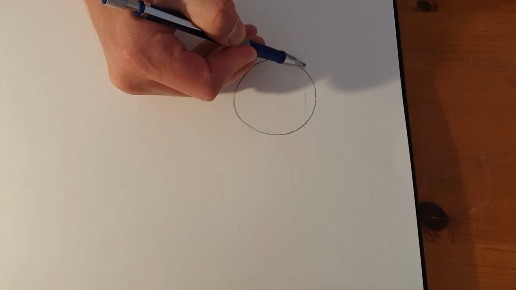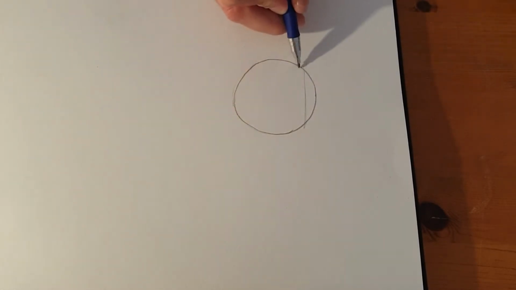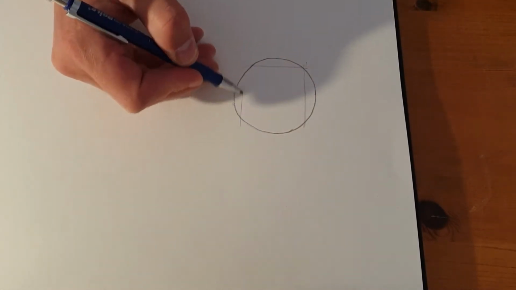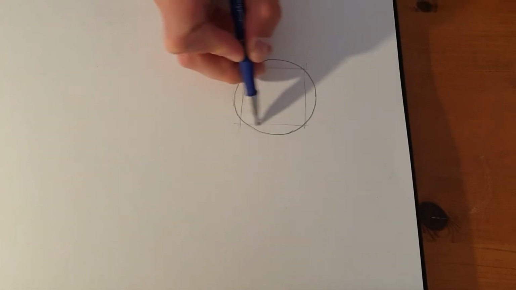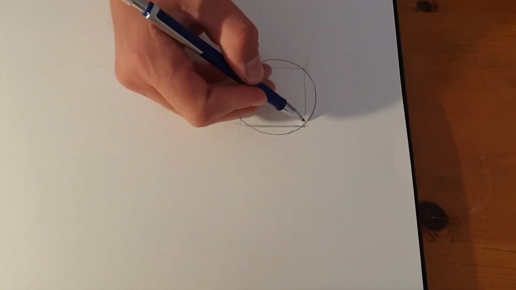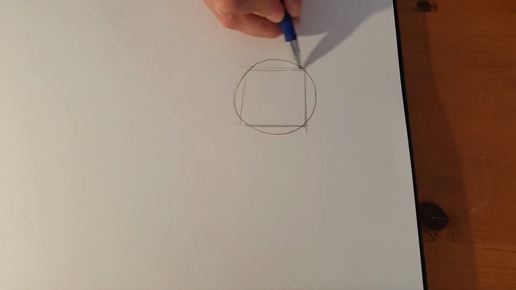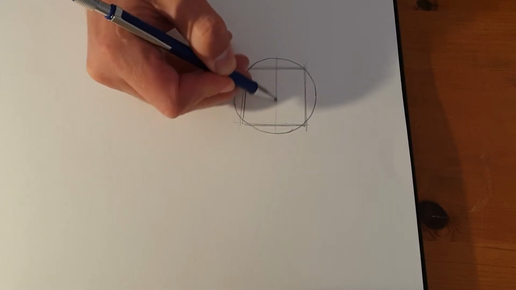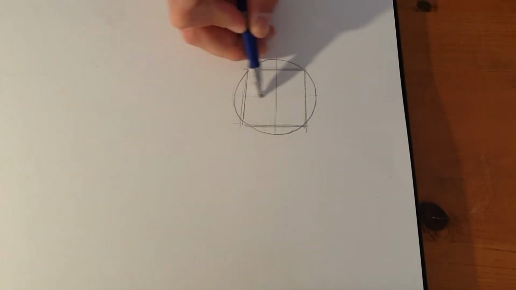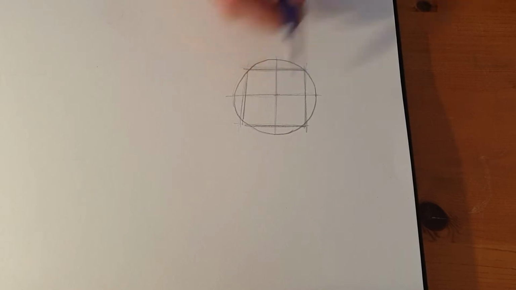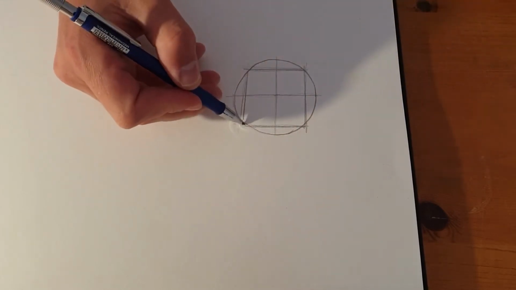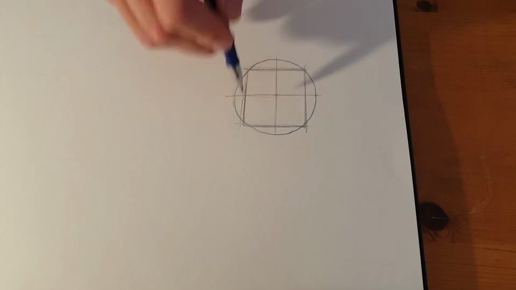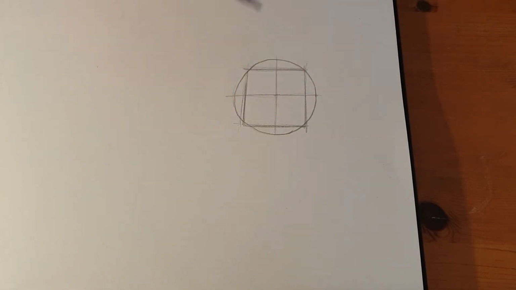So what I'm going to do next is draw a square in the middle of this circle. There you go. So I've drawn a square in the middle of the circle. And then in that square, I am going to draw a cross to find the center of the square, which is here. Okay, so what we're doing now is starting to put together the construction lines of the face, of the portrait. And now we can start to build this portrait up a little bit.